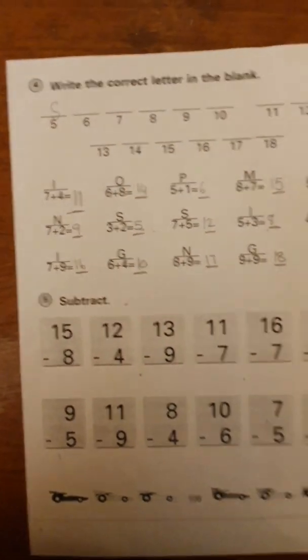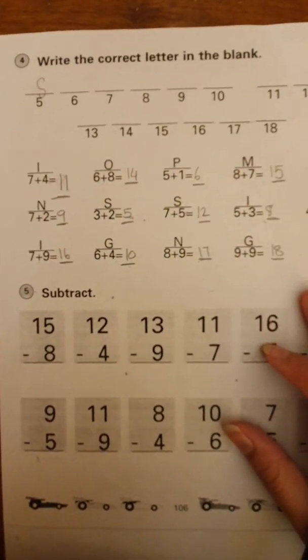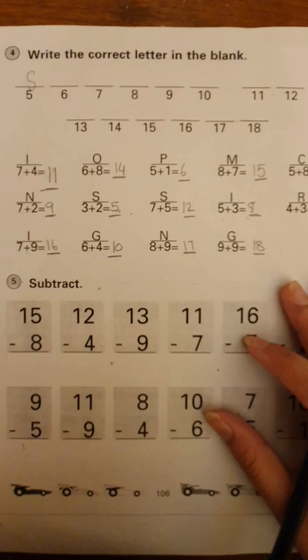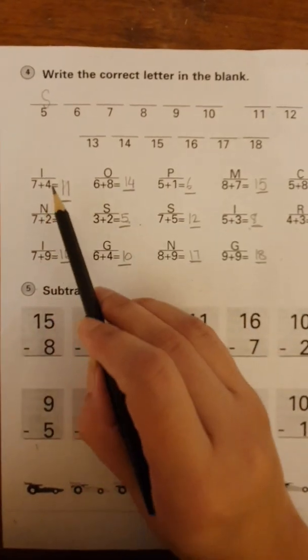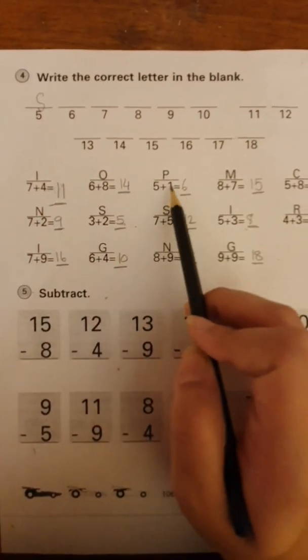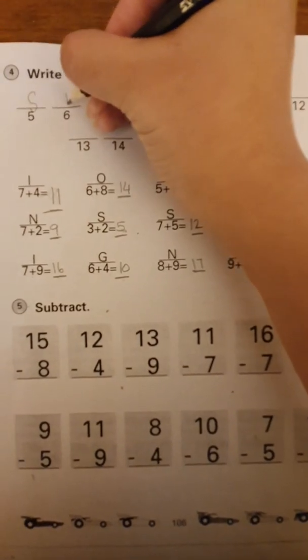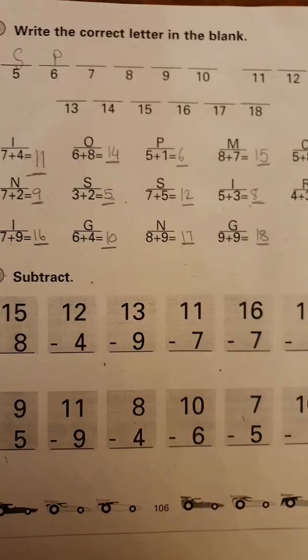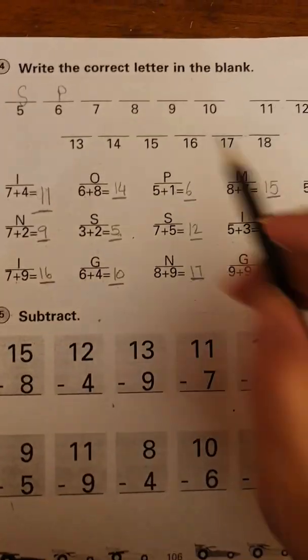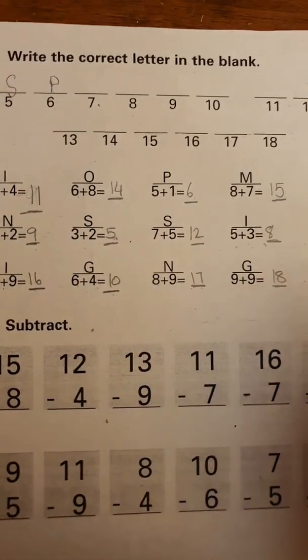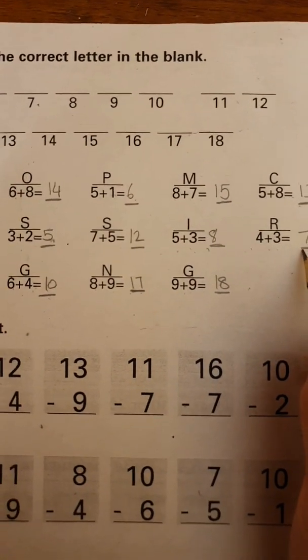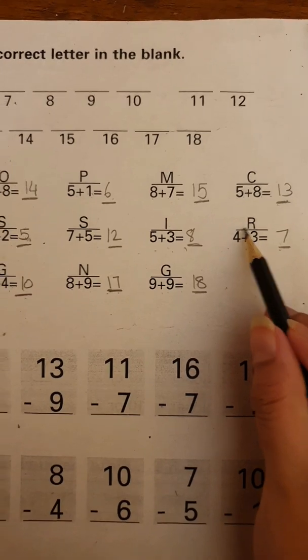S is 5. Then the next one is 6. Let's see where's 6. Let's look at the first row. There we go. This is 6. Now the next one they are asking us to figure out is 7. Where is 7? 7 is right here. And this letter is R.